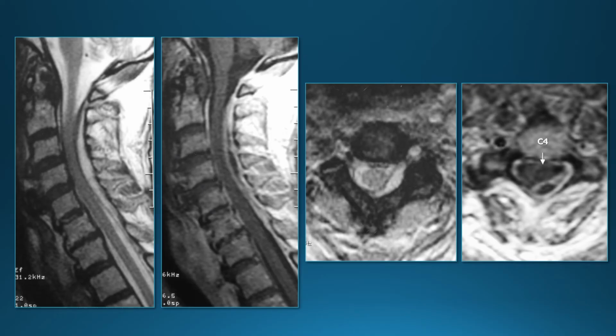So this is a patient with a posterior epidural abscess, no discitis osteomyelitis, and I think this patient initially had a pyelonephritis and developed this epidural abscess.